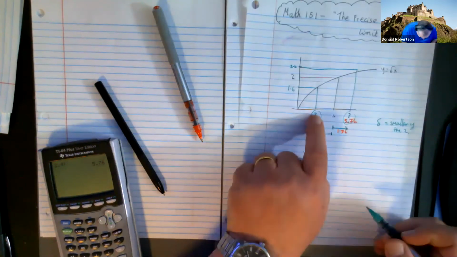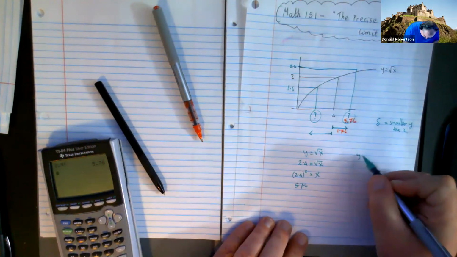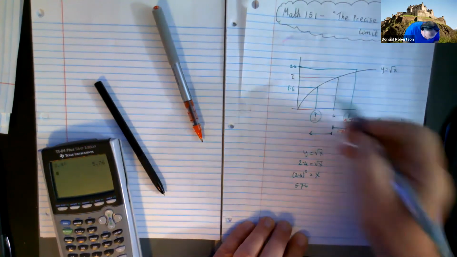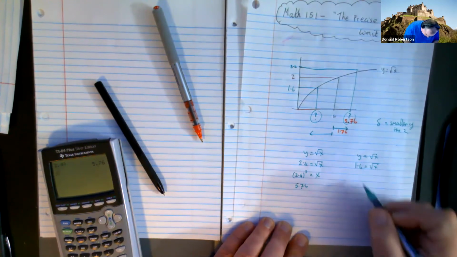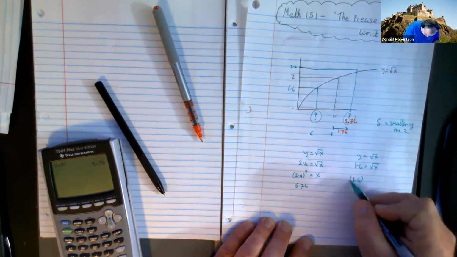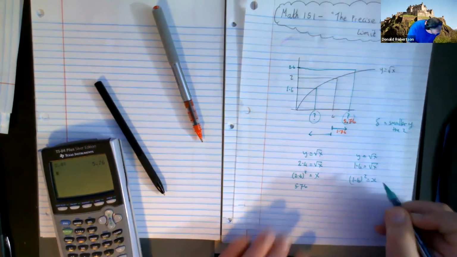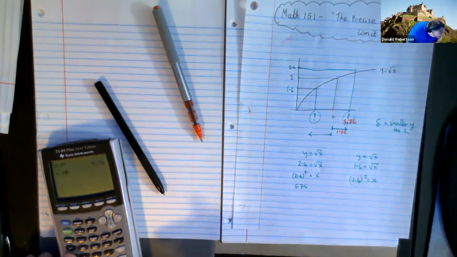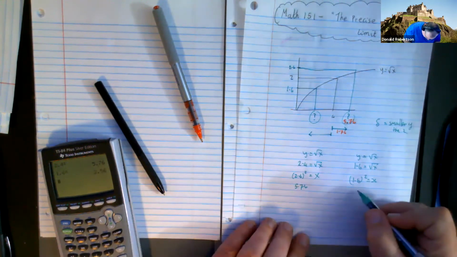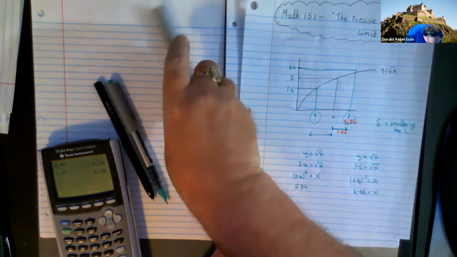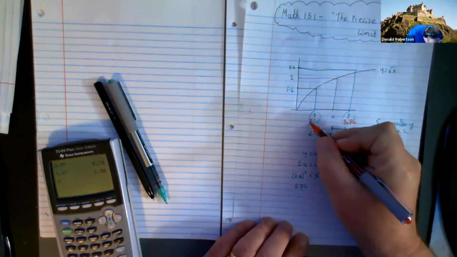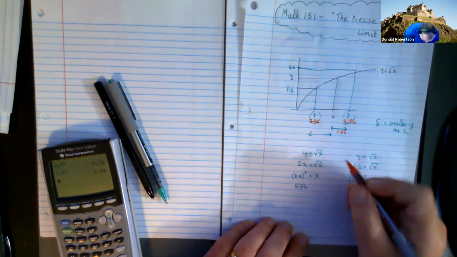Now, if I look at the one on this side, the y value is 1.6, and I'm going to find what x value would give you that, which is essentially 1.6 squared. And if I go 1.6 and square it, I get 2.56. So on this side, I get 2.56.